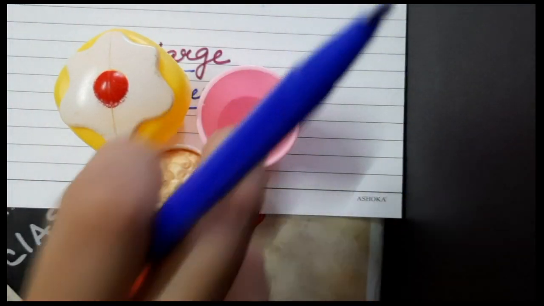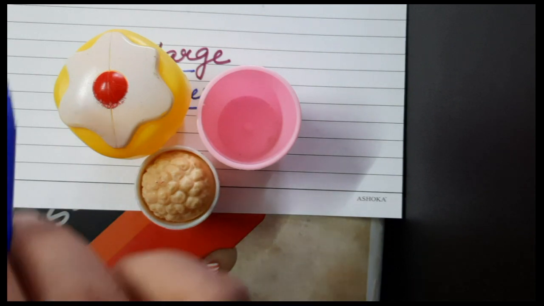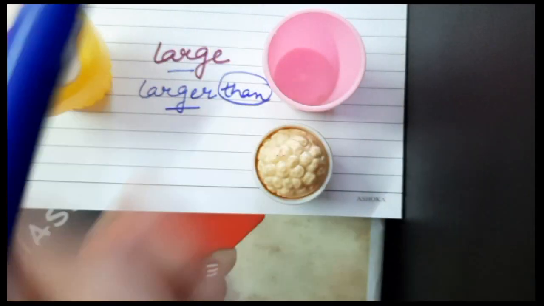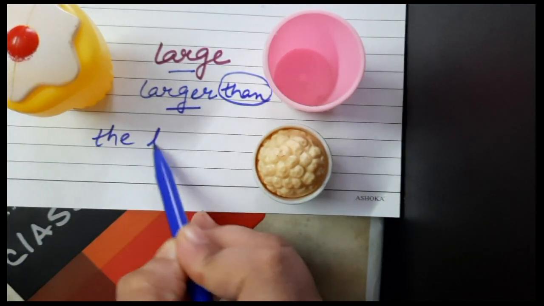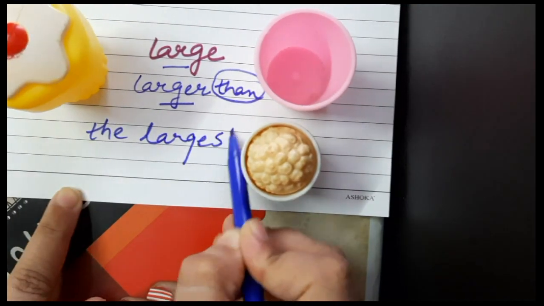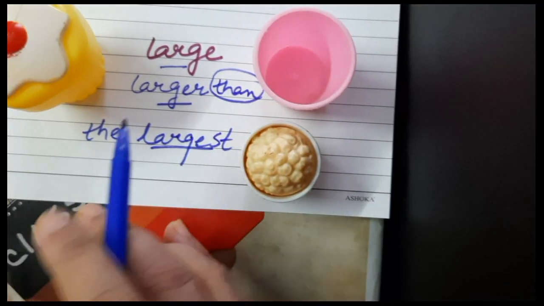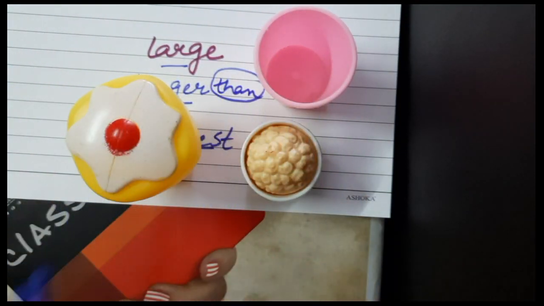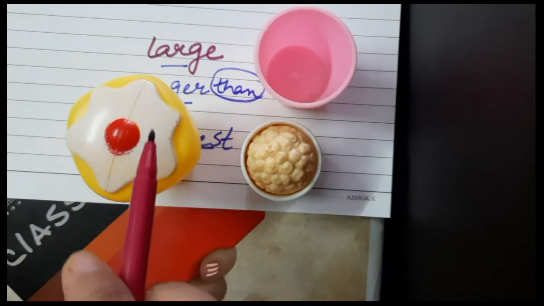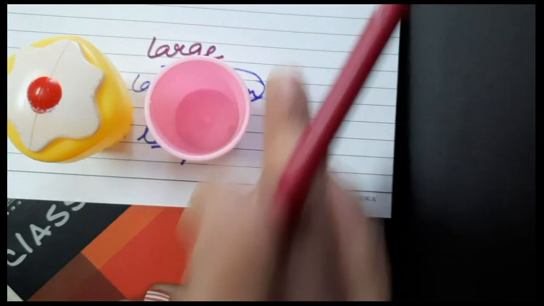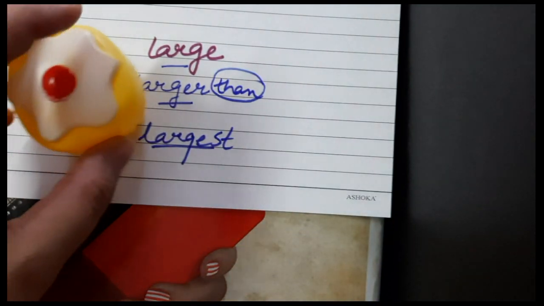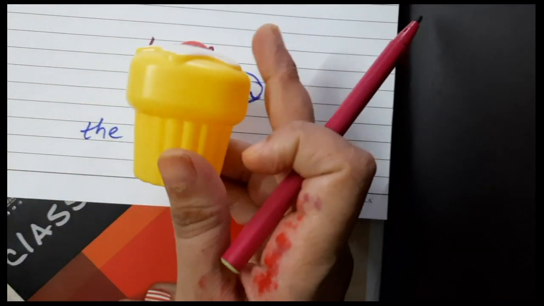Now again the third glass comes into picture. So now which is the largest? Yes. Which is the largest? And this is superlative degree of adjective. So tell me which is the largest? Again, the yellow glass is the largest of all. Okay, you should know how to use it in the sentence. The yellow glass is the largest of all. The yellow glass is larger than the pink glass. And if it is a single object, we'll say this is a large glass.